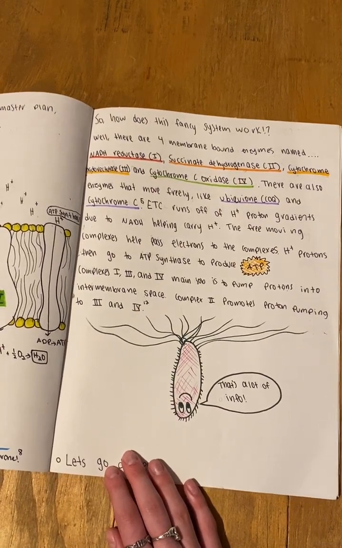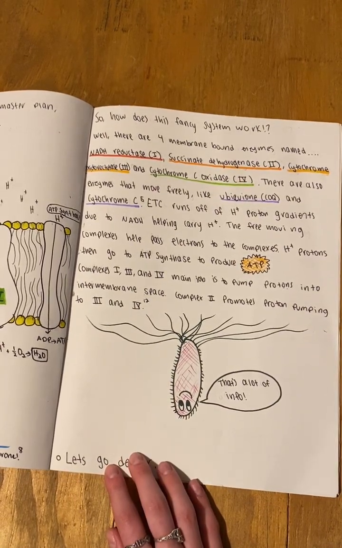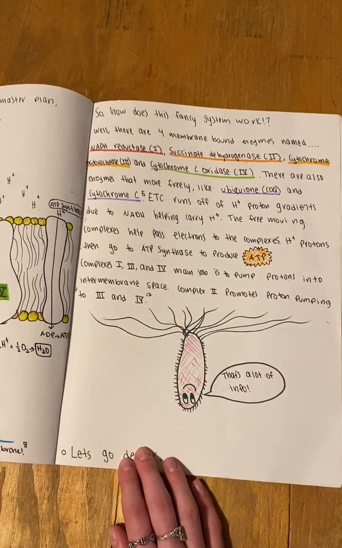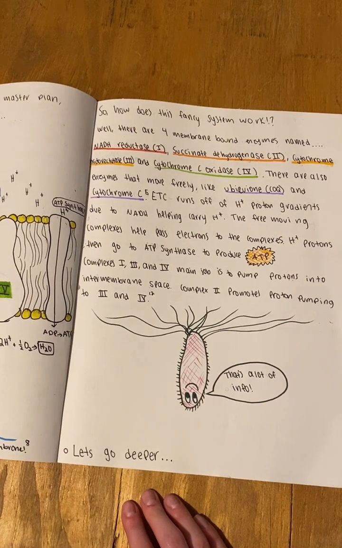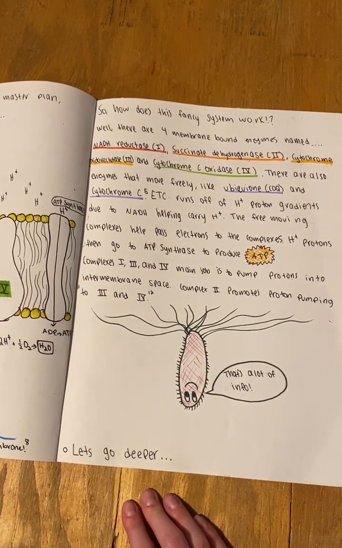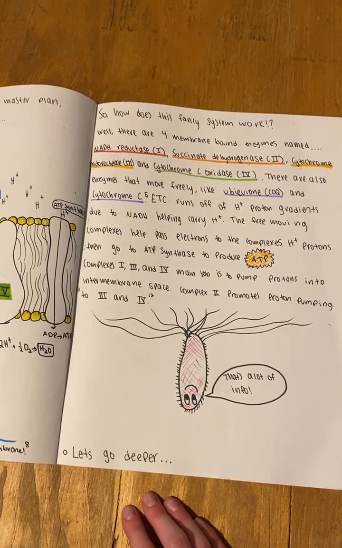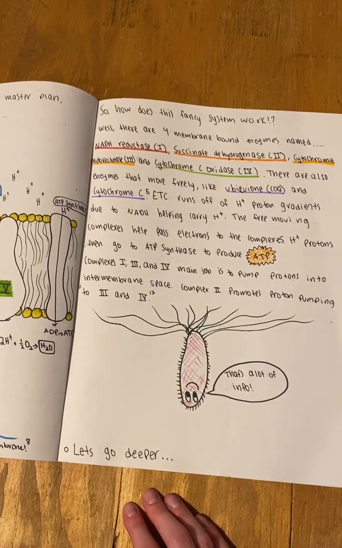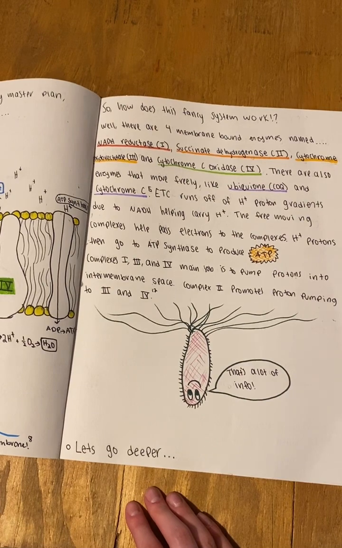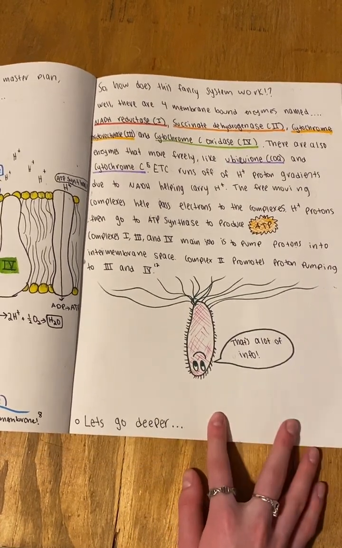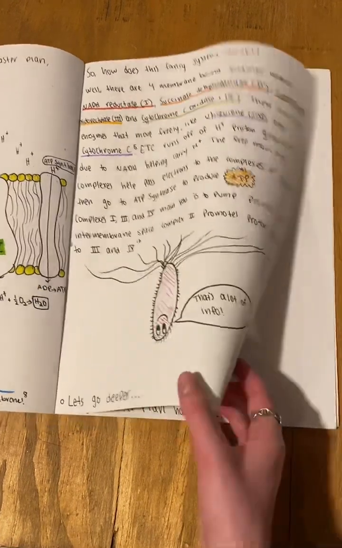ETC runs off an H+ proton gradient due to NADH helping carry an H+. The free-moving complexes help pass electrons to the complexes, and H+ protons then go to the ATP synthase to produce ATP. Complexes 1, 3, and 4's main job is to pump protons into the intermembrane space. Complex 2 promotes proton pumping into 3 and 4. That's a lot of info, but let's go deeper.